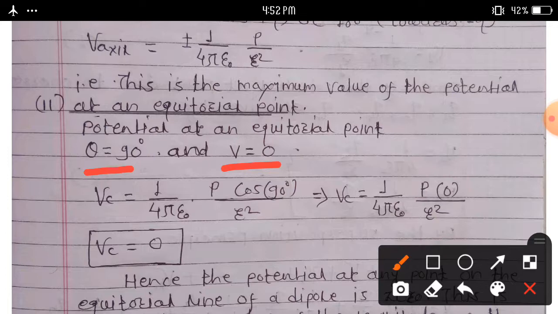Here cos 90 becomes 0, then V_c is equal to 1 upon 4 pi epsilon naught p into 0 upon r square. Then V_c is equal to 0. Hence the potential at any point on the equatorial line of a dipole is 0. This is the minimum value of the magnitude of the potential of a dipole.